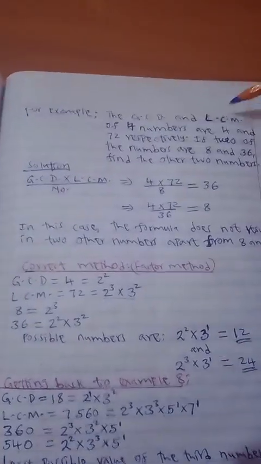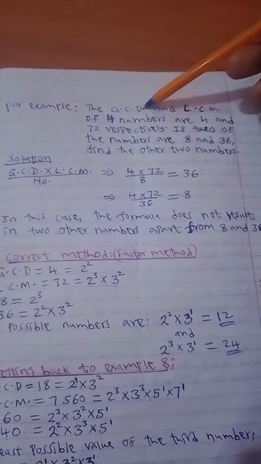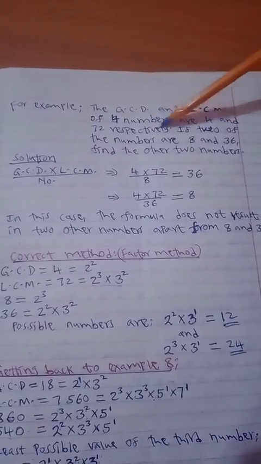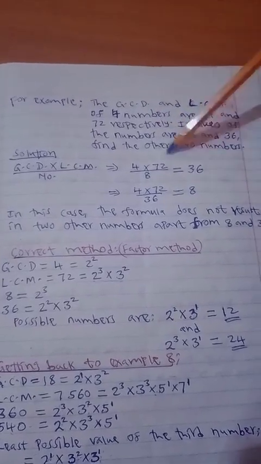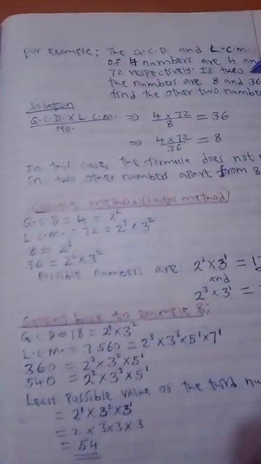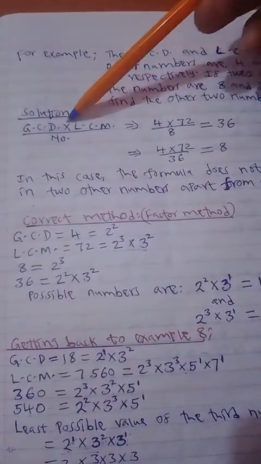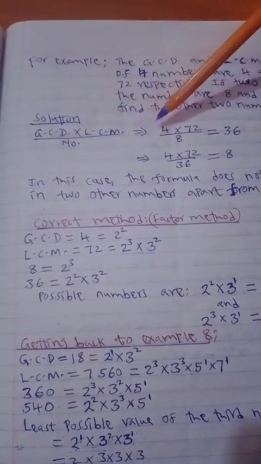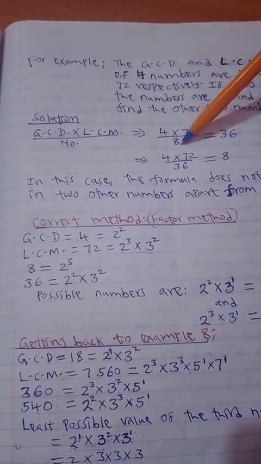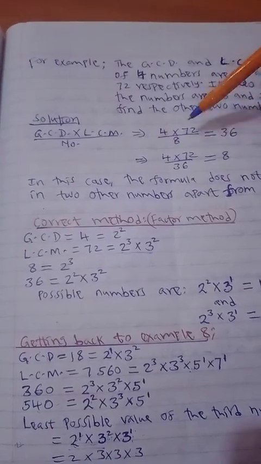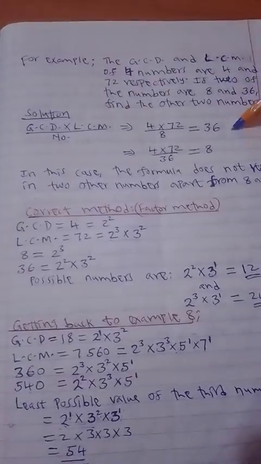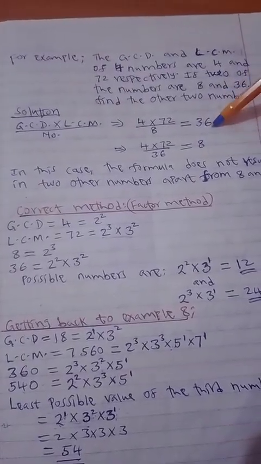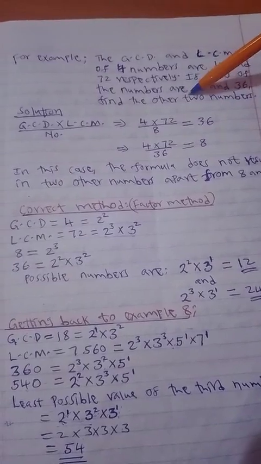For example, consider the G.C.D. and L.C.M. of 4 numbers are 4 and 72 respectively. Two of the numbers are 8 and 36. Find the other 2 numbers. Now, I want us to consider this case before we go on with the one that we're having here. Let us use the method that we have said, G.C.D. times L.C.M. over the number. Now, 4 times 72 over 8, we get 36. The other number, 4 times 72 over 36, we get 8. Now, we are getting 36 and 8, which are already here.